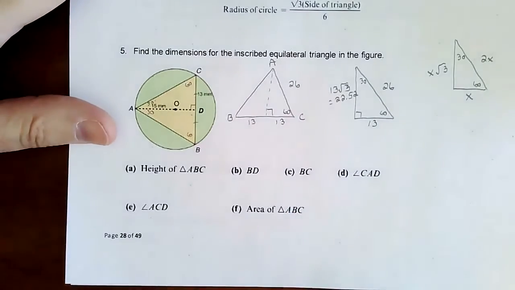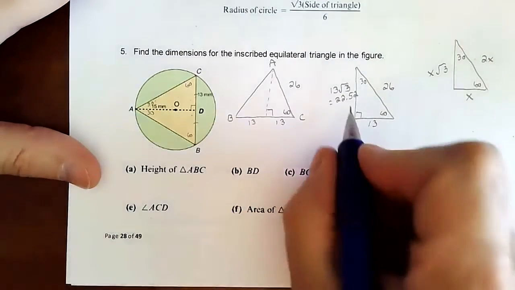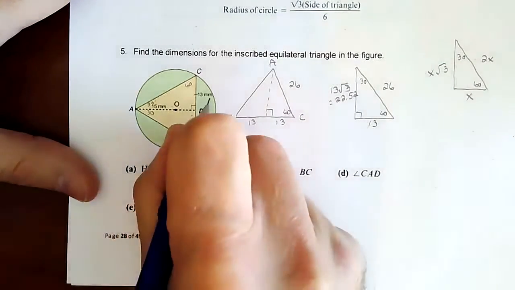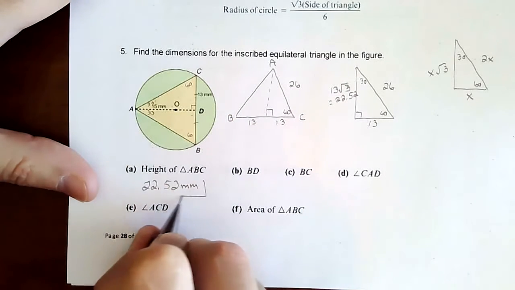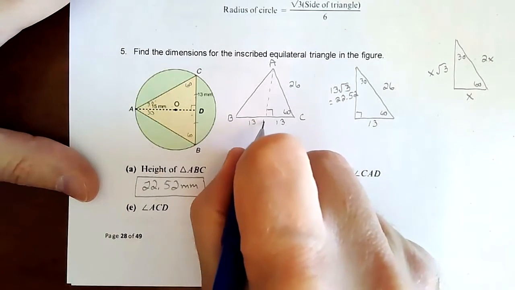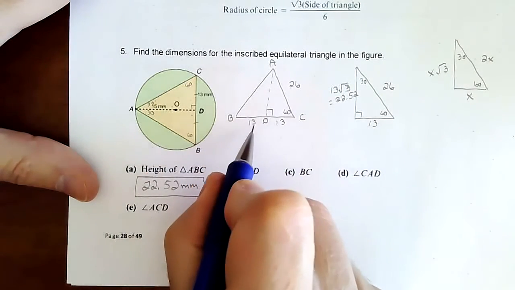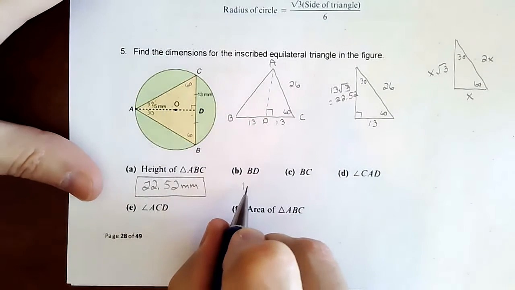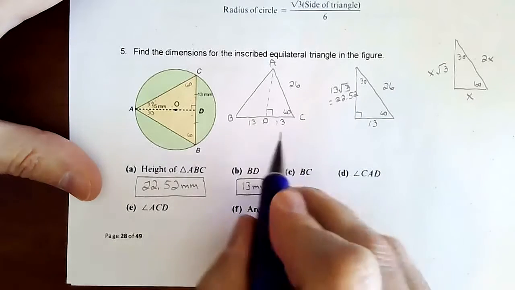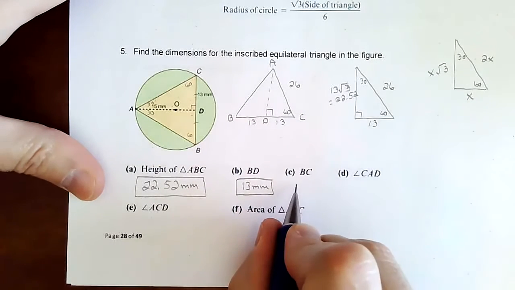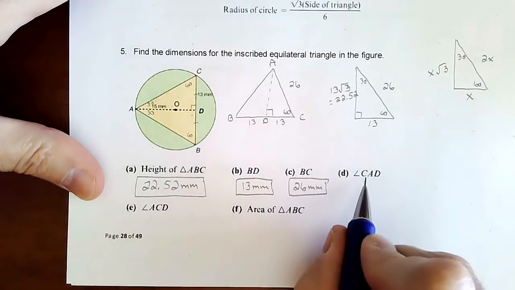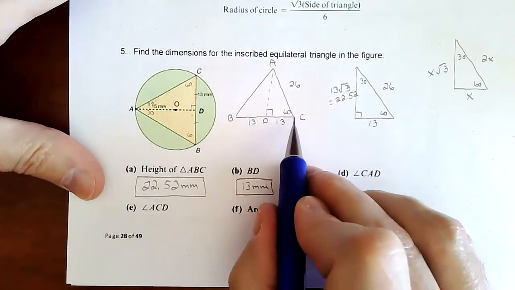All right, so questions that they're going to ask. What's the height of the triangle? 22.52. Label-wise they are millimeters. BD is one of the sides. D is actually in the middle here. So BD is 13 because it was the same as that. So 13 millimeters. BC is all the way across. So that's going to be 26 millimeters. And then CAB is CAD.